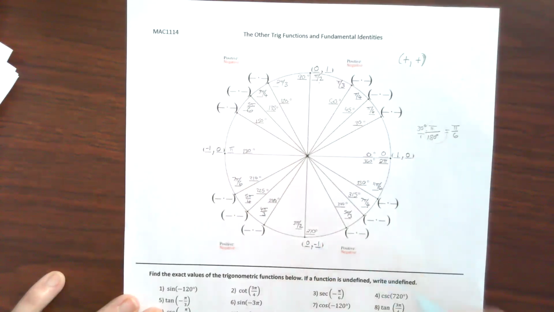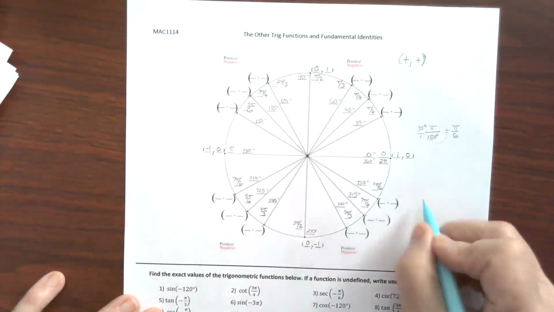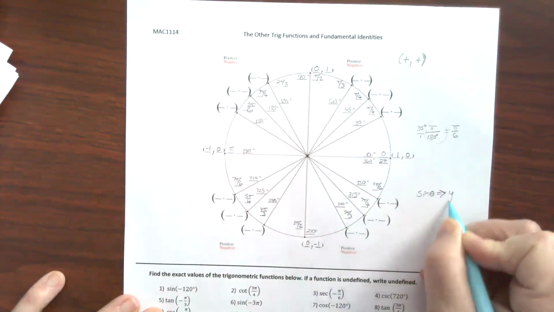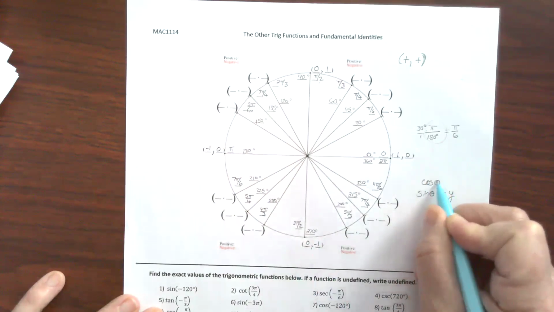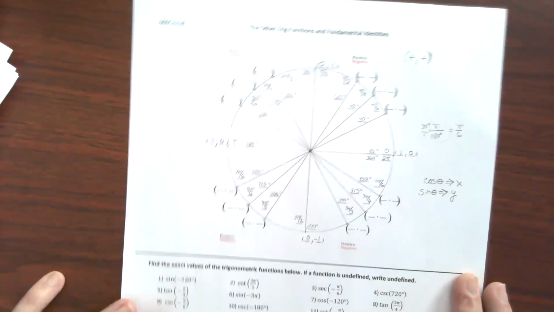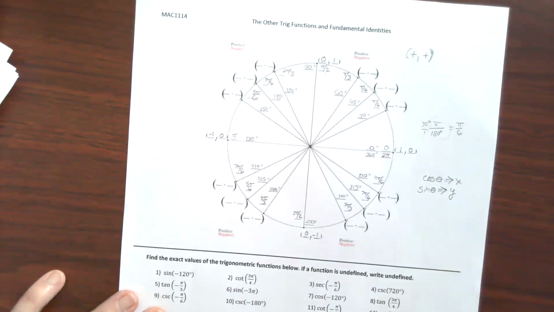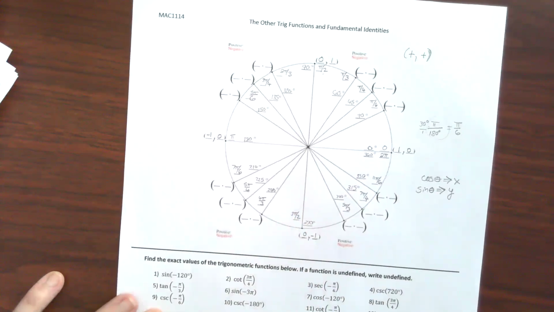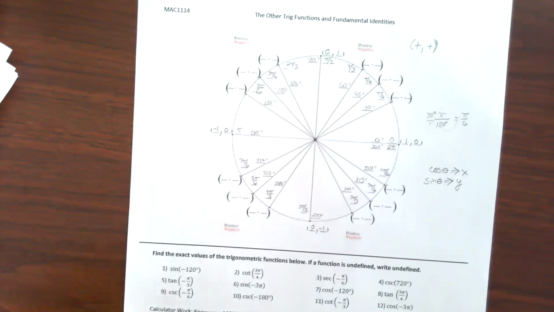So if we remember, and we should, that sine on the unit circle, sine of some angle, is associated with the y value, and the cosine of some angle is associated with the x value. So what I mean by that is if somebody says, what is the sine of 3 pi over 2? I find my angle 3 pi over 2, and I say that the sine is the y value. It is -1. But what we're about to do is call it out for any of the other trig functions.